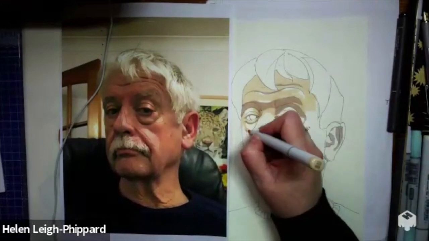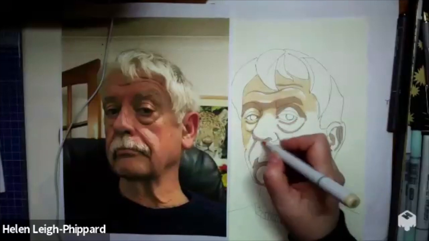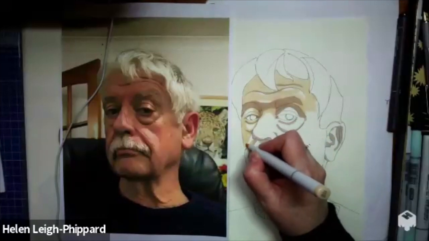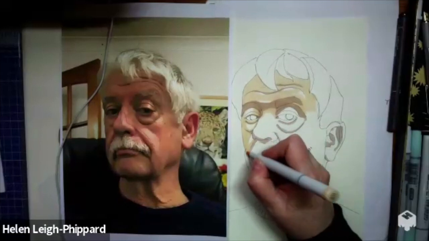So he kind of has a highlight on his eye there as well, so I'm not going to cover the whole eye. And there, I'm going to leave that as well. So I'm adding a few more highlights as I'm going. I can see other areas where his skin is lighter than this colour, so I don't really want to use this colour.